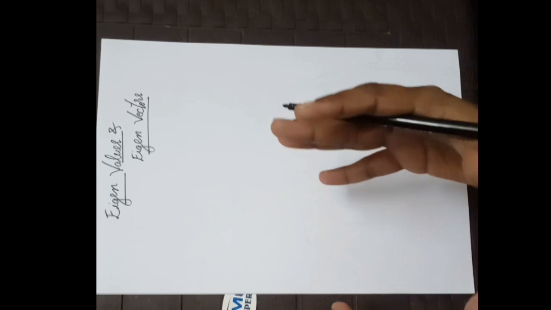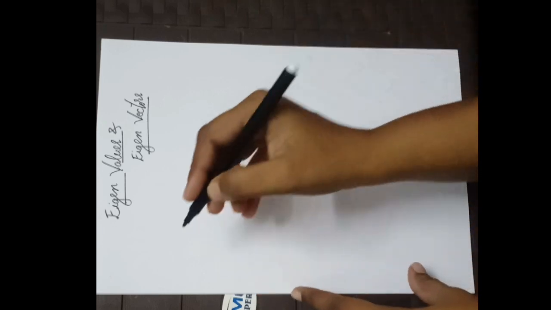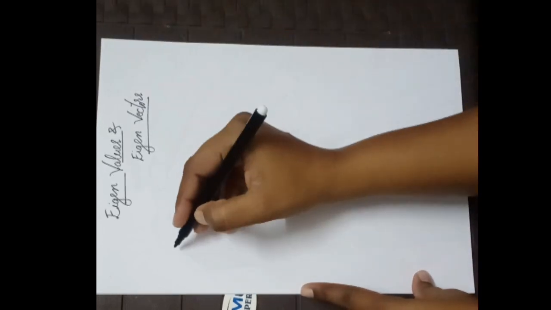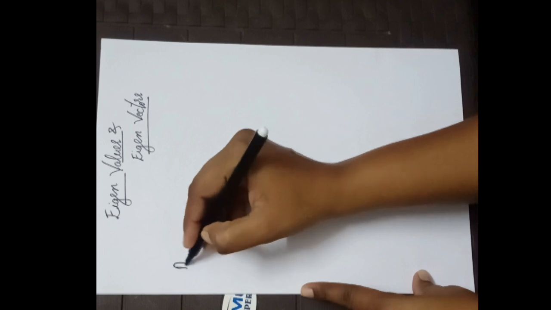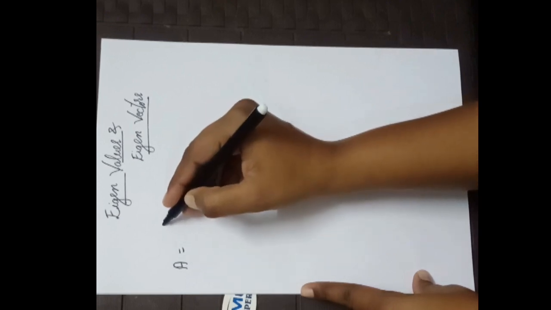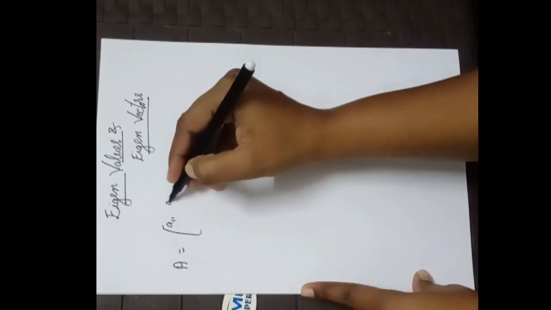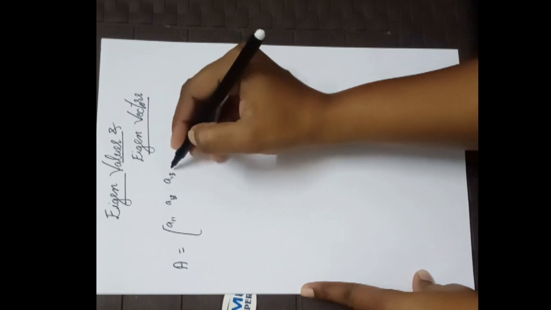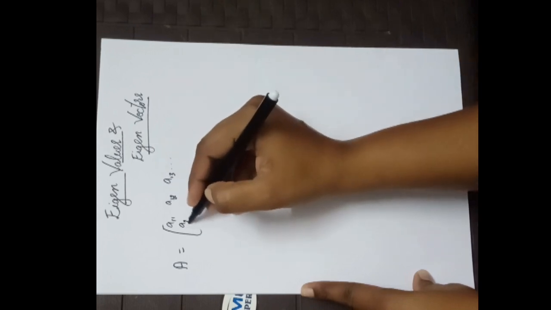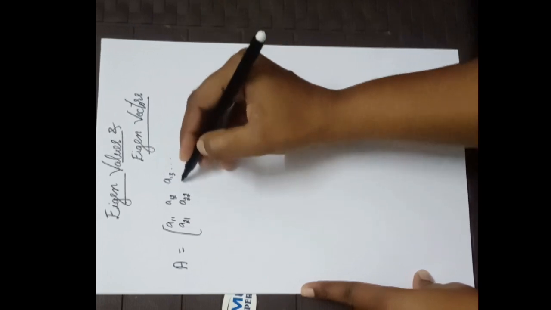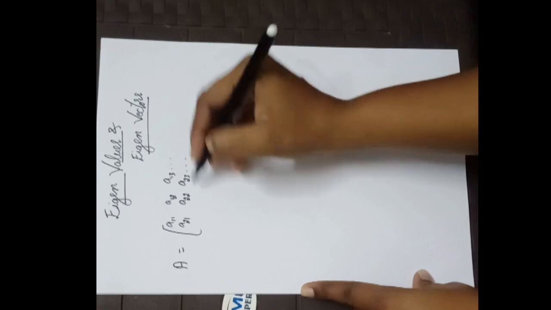So what exactly is an eigenvalue and an eigenvector? First of all, let us consider a matrix, let's say a matrix A. Let's write matrix A as A11, A12, A13 and so on, A21, A22, A23 and so on.